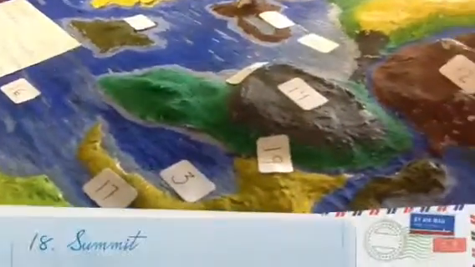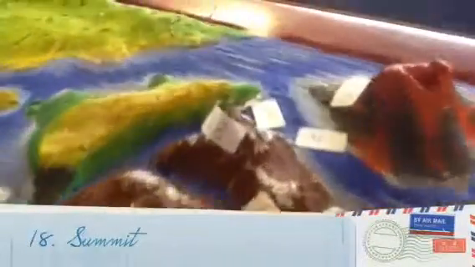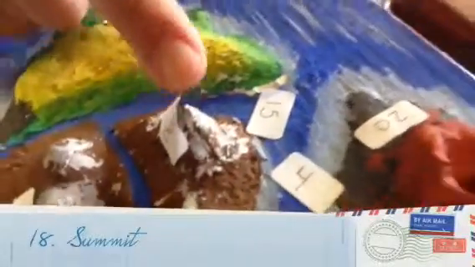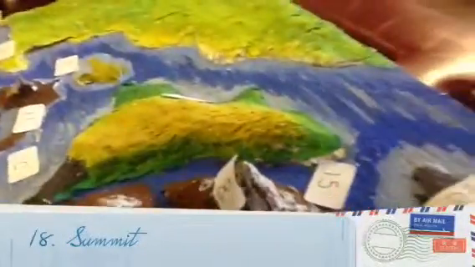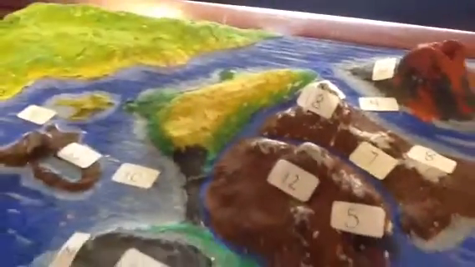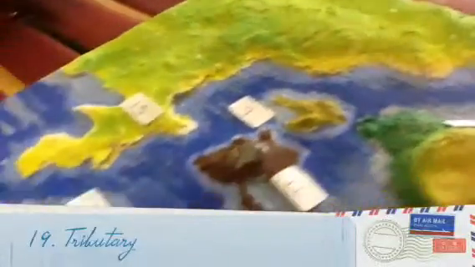And the next feature is the summit, and it is the highest peak of a mountain. This 18 right here is one of the highest mountains that we have made, and so we put that as the summit. The next feature is a tributary, a river or stream that flows into a larger river.